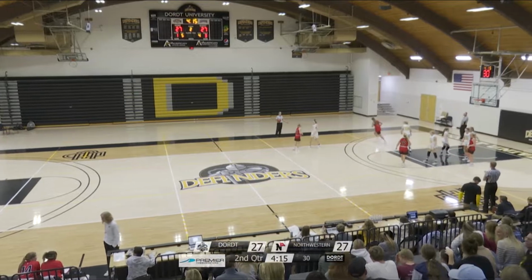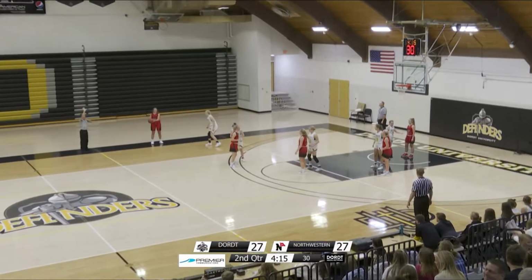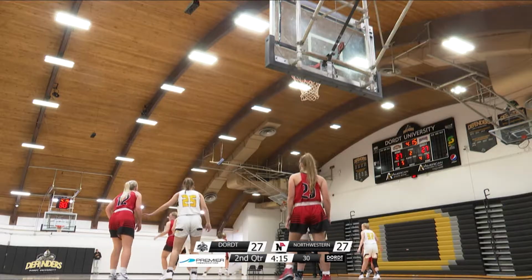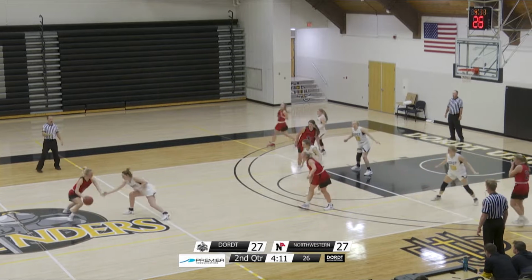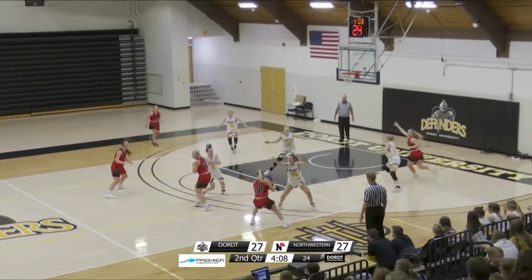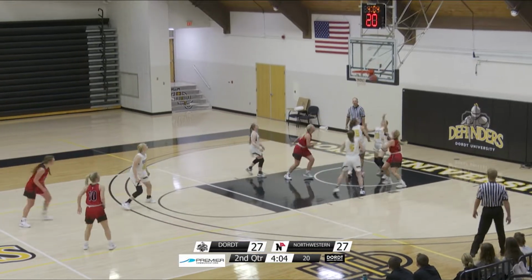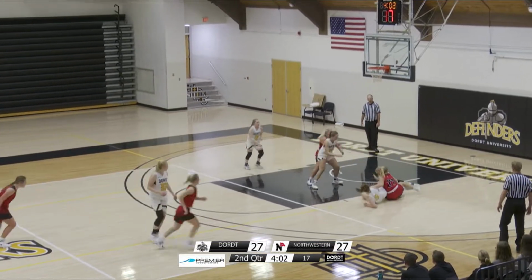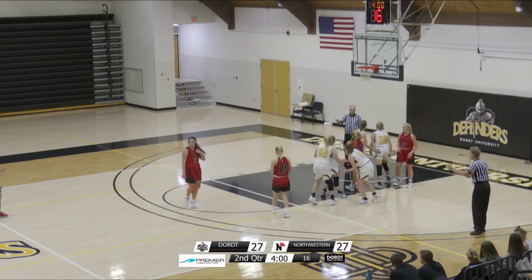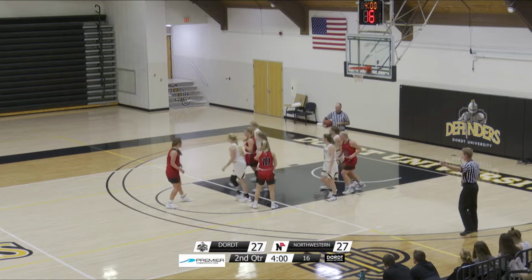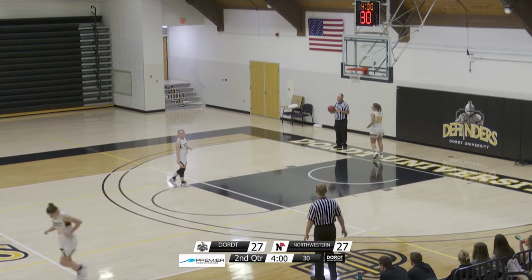All right, so after that timeout, Northwestern will get the ball on their end. Van Kiekrix passes it into Anderson. Anderson looking for some space. She passes it left side. The three up, no good from Van Kiekrix. Struggle for the rebound. It'll be a jump ball. This time the possession arrow will give it to Dordt.